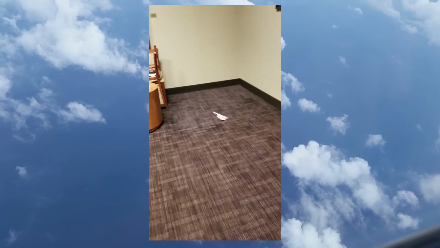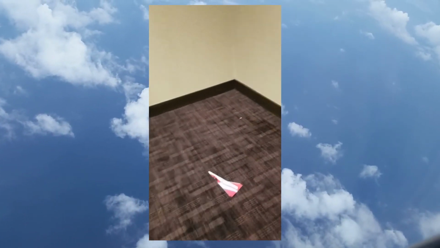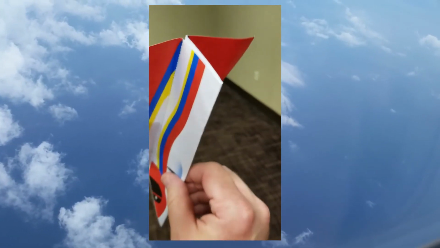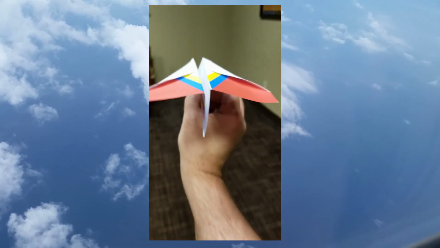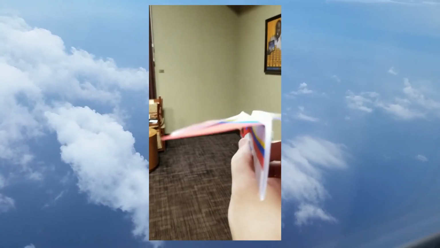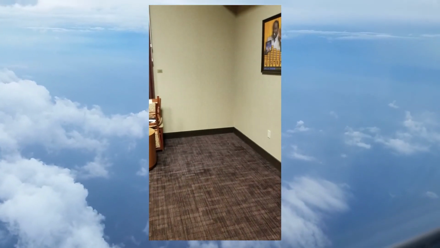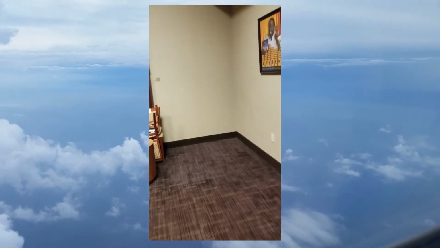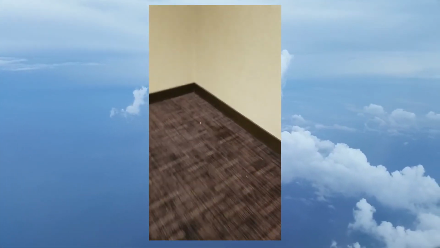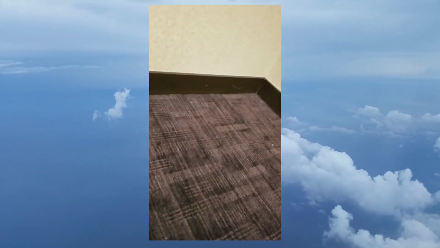So you see there, it kind of did a corkscrew curl as it fell to the floor. Now again, anything that's a true and valid science experiment, you should be able to repeat it and get the same results. So here we'll go again. I'll just be slightly off camera in 3, 2, 1. Well, that one flew as well. So since it flew, I would count that as a success.